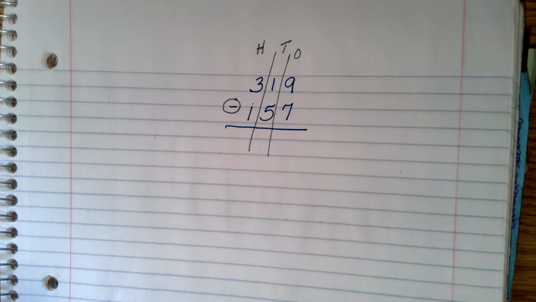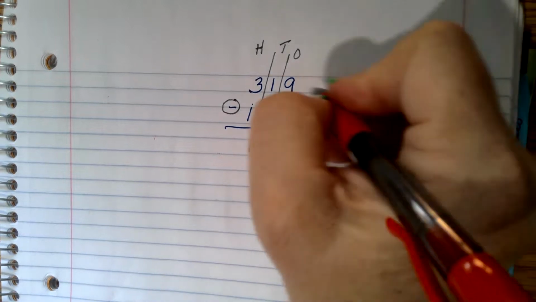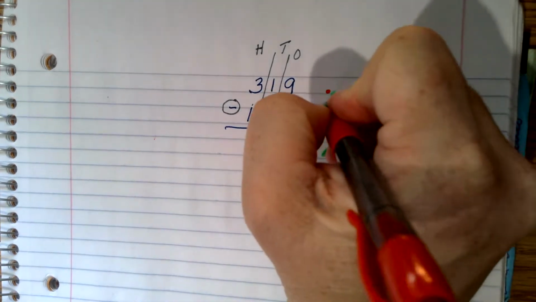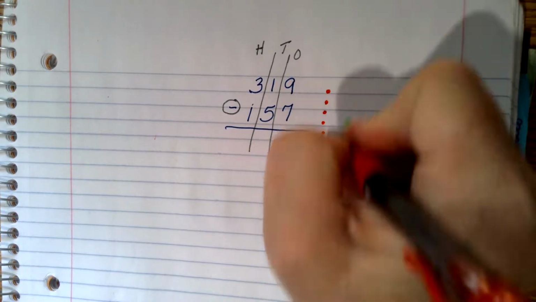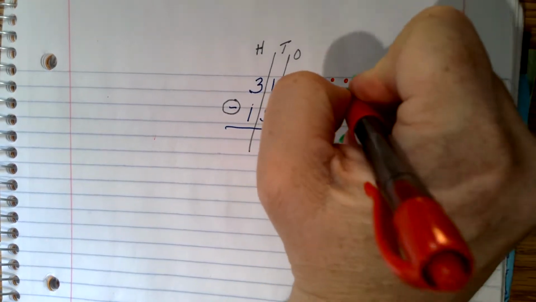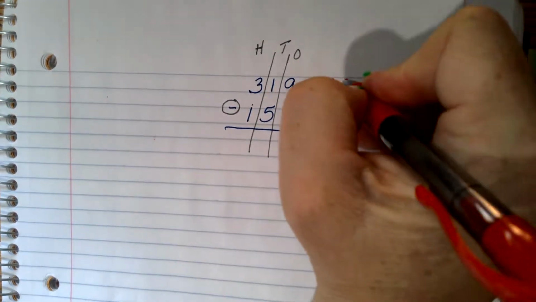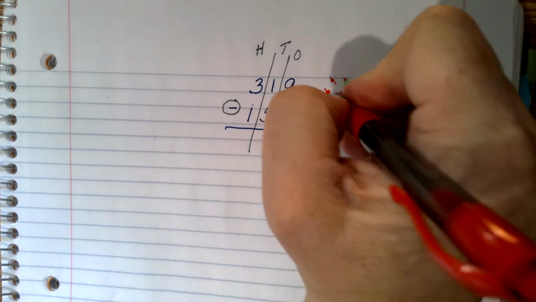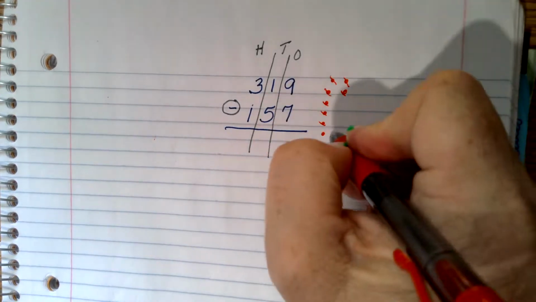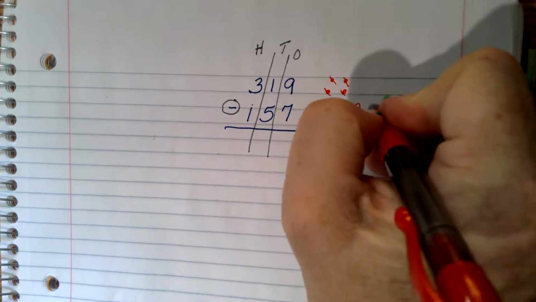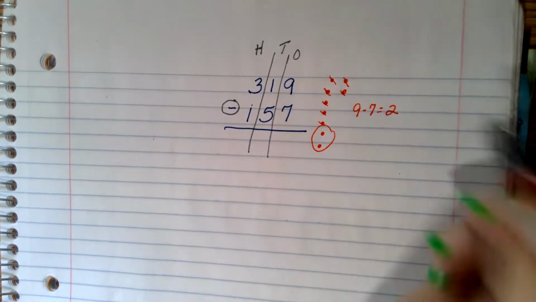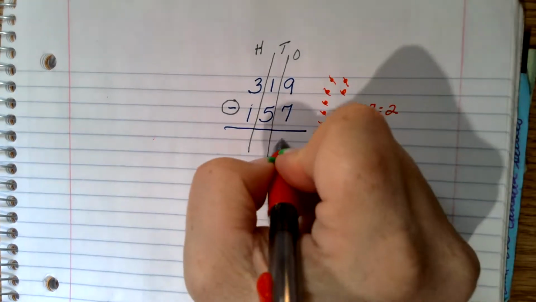I am subtracting. So 9 take away 7. I can do it this way: 1, 2, 3, 4, 5, 6, 7, 8, 9. And I can take away 7 of them: 2, 3, 4, 5, 6, 7. And that leaves me with 2. Or if you just know 9 minus 7 equals 2, that's fine too. So we'll go there.